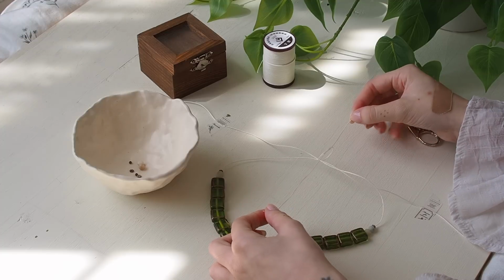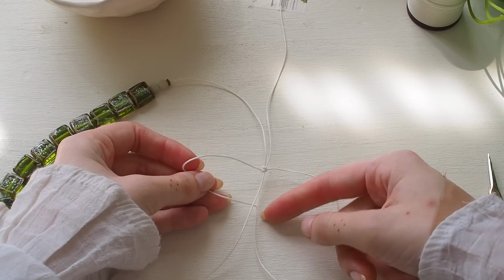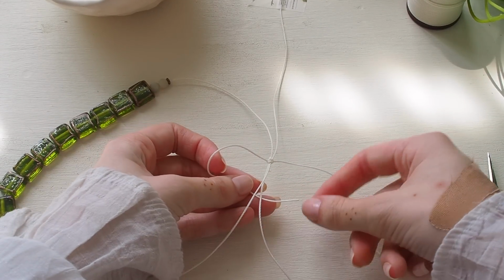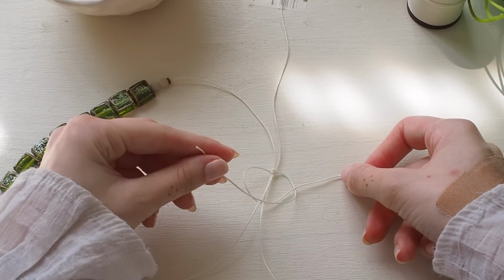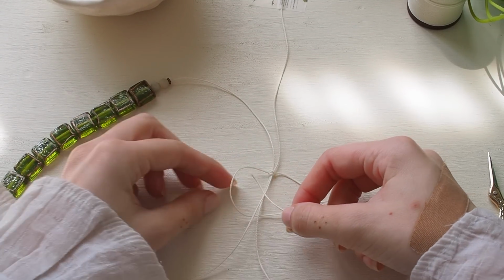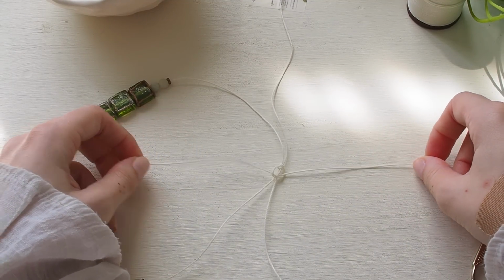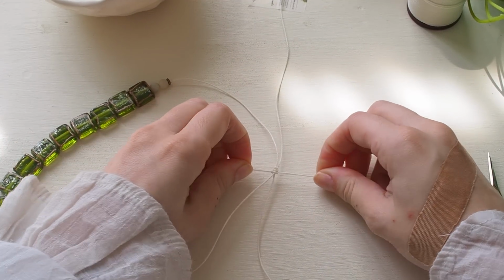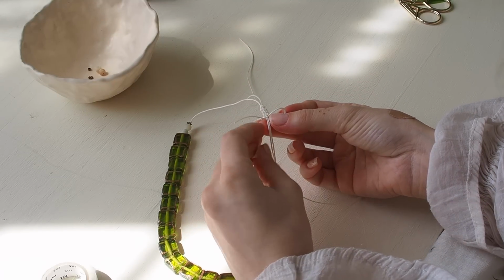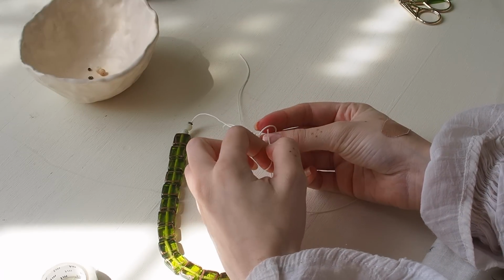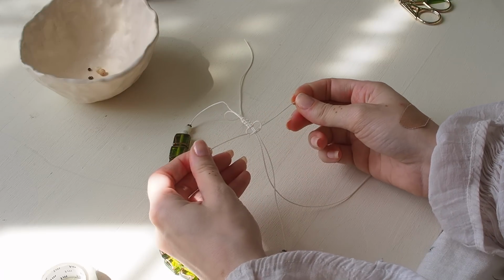So to make the adjustable bit, I'm just taking the tail of one side, putting it underneath those center pieces and over the other tail, taking the other tail and threading it through the loop so it makes a little pretzel, and pull it tight. And then I'm just going to alternate that right side, left side, right side, left side. So take one tail under, over, take the other tail, put it through the loop, and pull it tight.